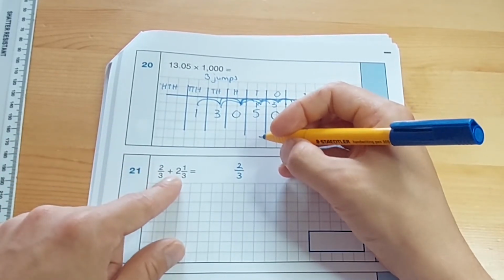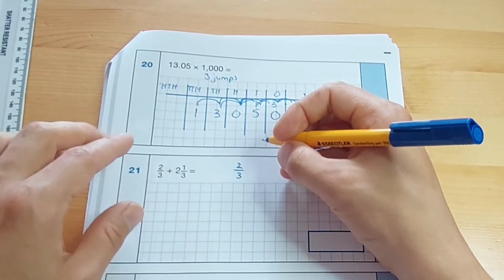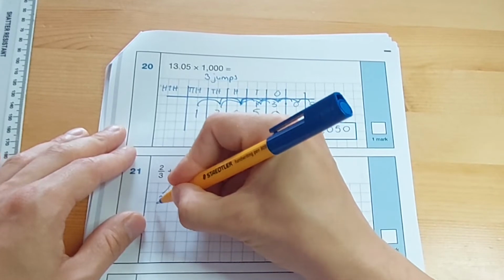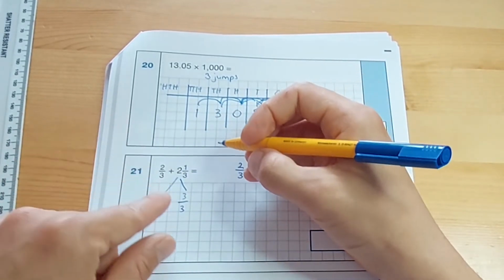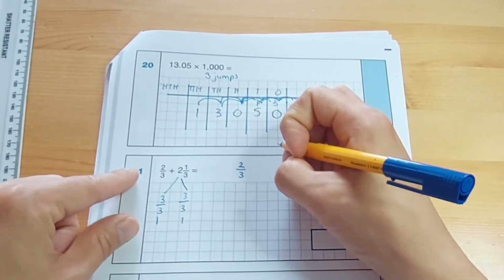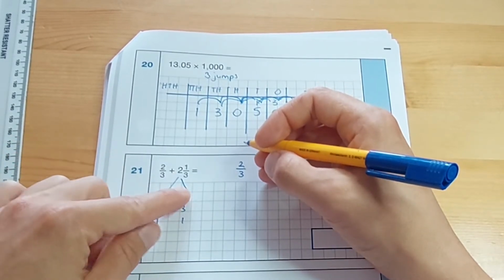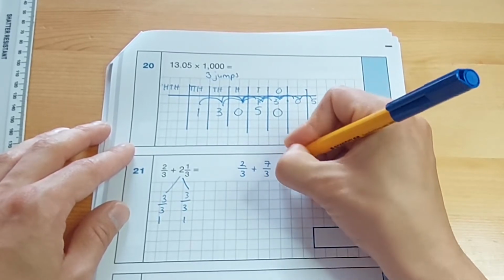How many thirds are in 2 whole ones? There are 3, isn't it? 3/3. So this 2 will become 3/3 to make 1 and 3/3 to make 2. Because that's 1 whole one and that's 1 whole one, making 2 whole ones. So if we add all those thirds together, it's 3 and 3 is 6 and 1 is 7. So that should be 7/3 now as an improper fraction.